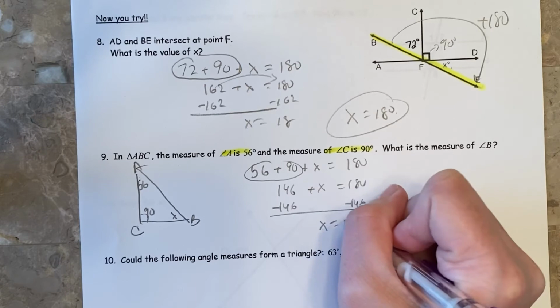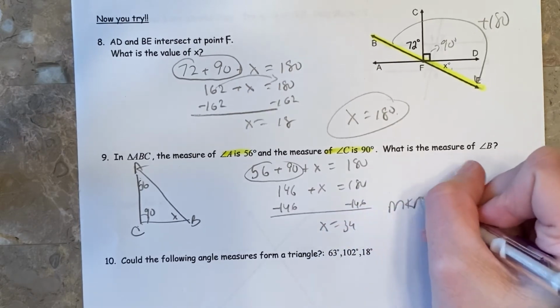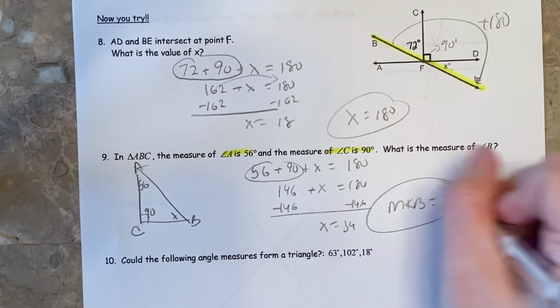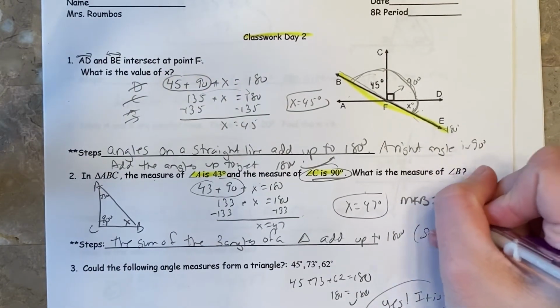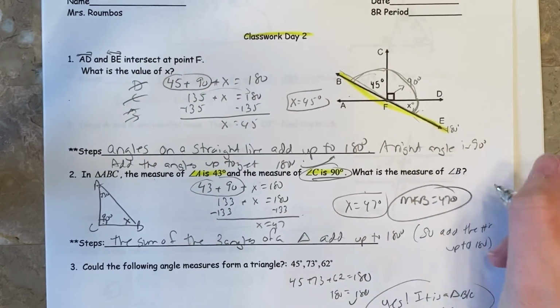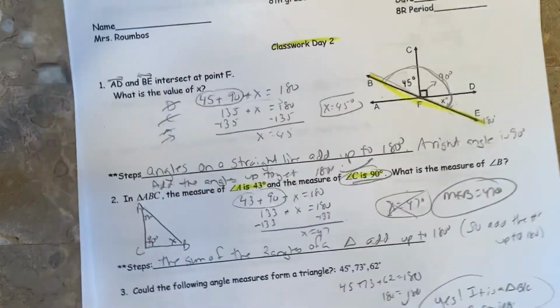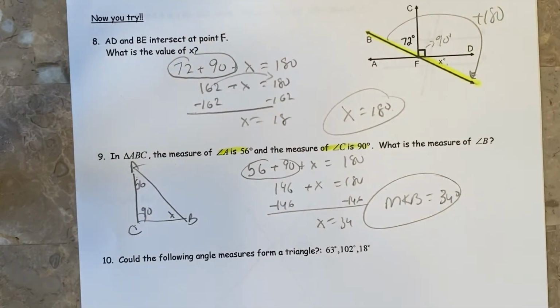And for this one, you should have gotten 34. So the measure of angle B equals 34 degrees. Oh, actually over here, this should be the measure of angle B, not x technically. It should be the measure of angle B.